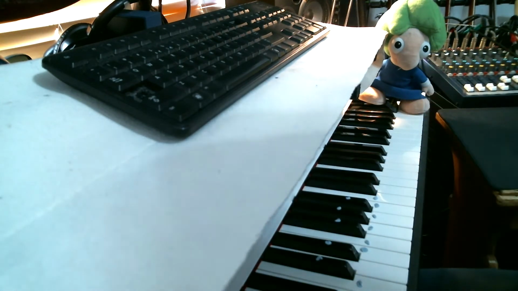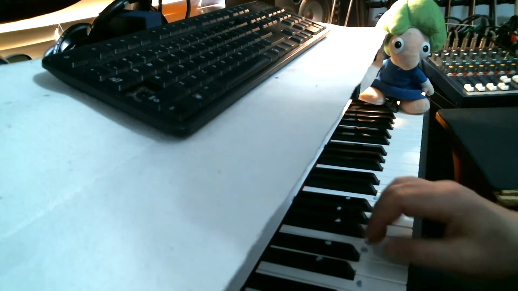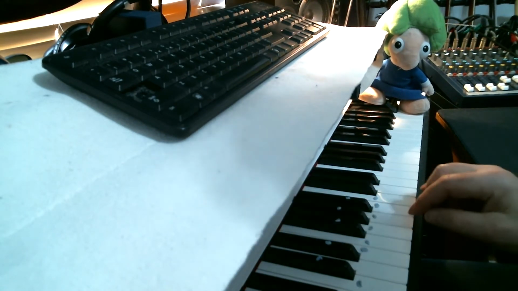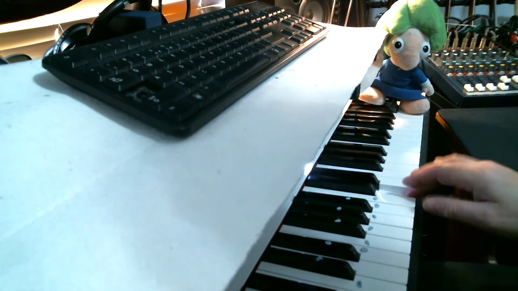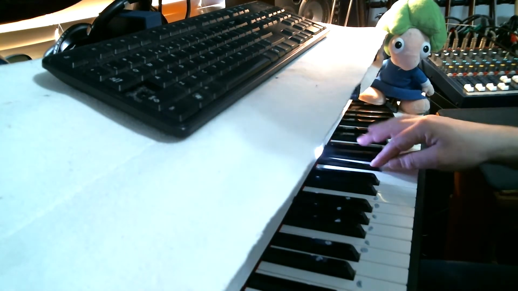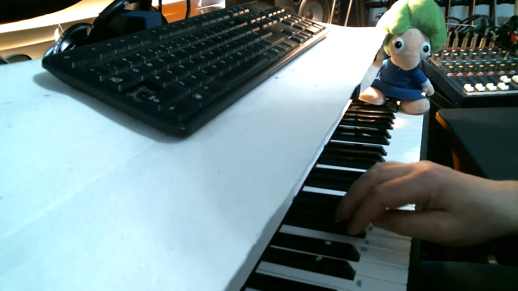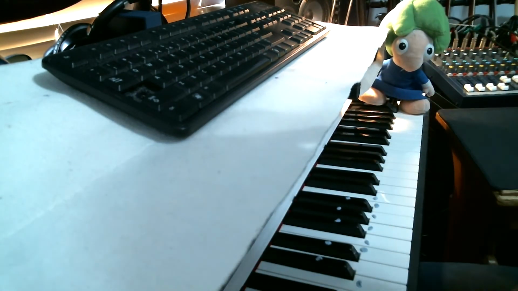Yeah, I mean that actually, it doesn't have a D. I mean, if you improvise, I reckon it's quite natural to have a D. I don't like this.